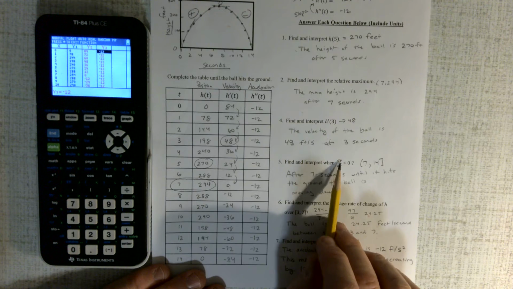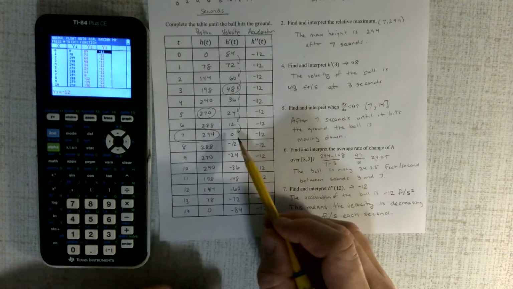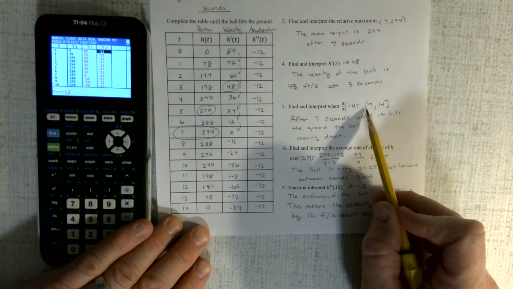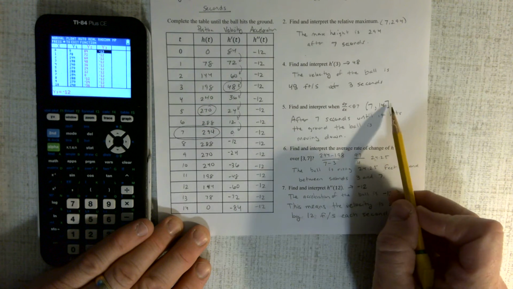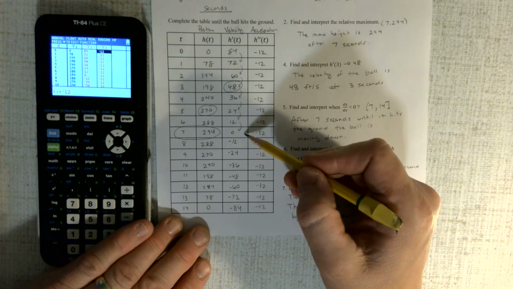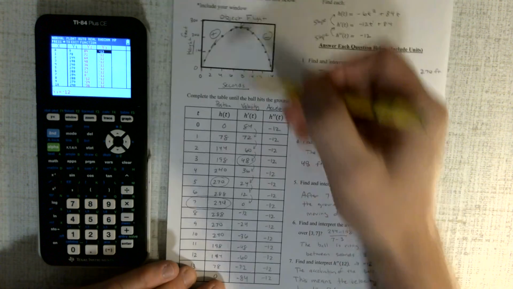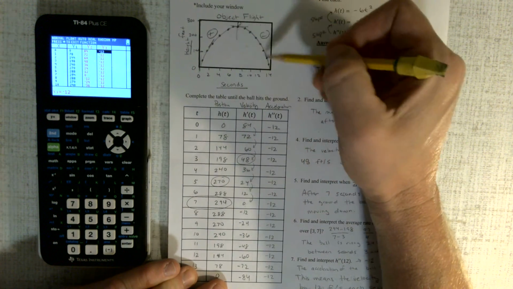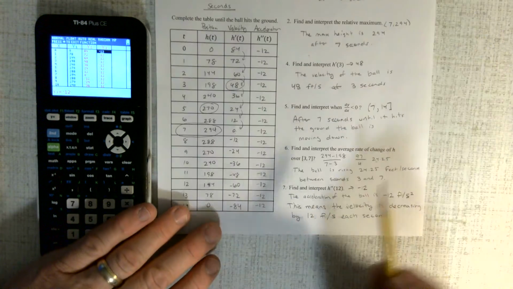When's the derivative less than 0? Well, between 7 and 14. Not including 7, but including 14, that's when it's moving down. All of these values, the derivative is negative. Well, that happens right here. All of these values, the derivative is negative.